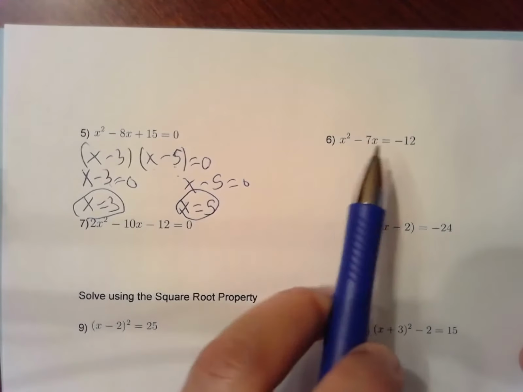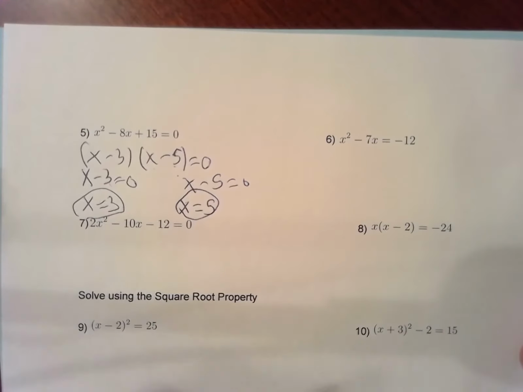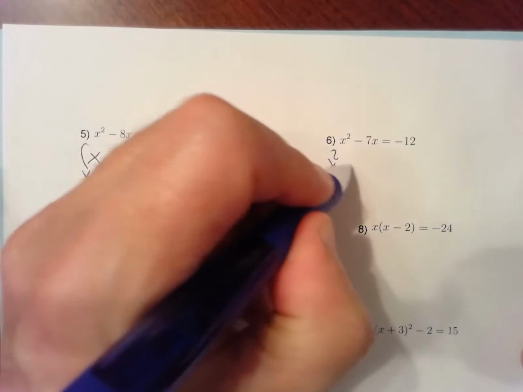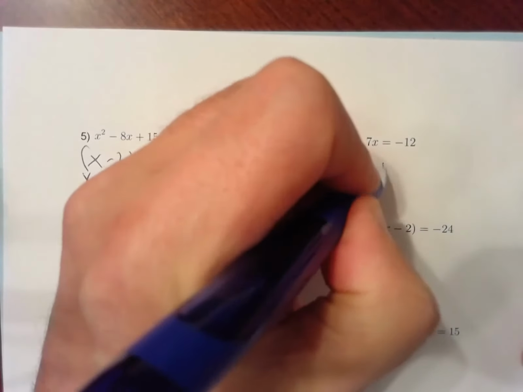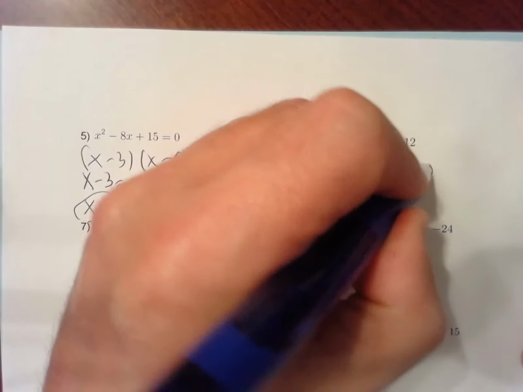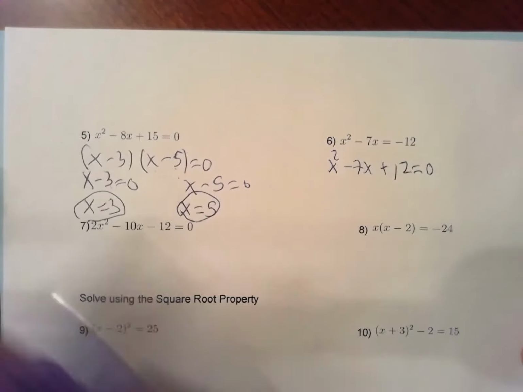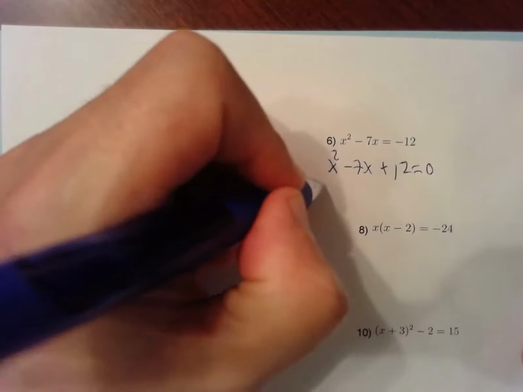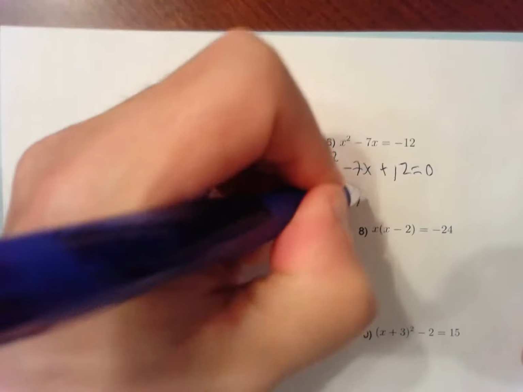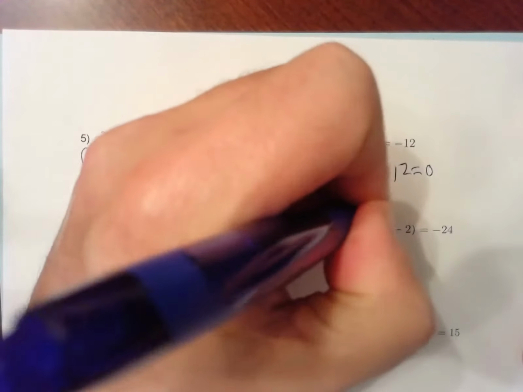Okay, if we're going to solve this guy by factoring, we have to get it in standard form first. We have to get everything on one side equal to 0. Otherwise, we're not allowed to start factoring. Okay, this factors: x minus 3, x minus 4 equal to 0.